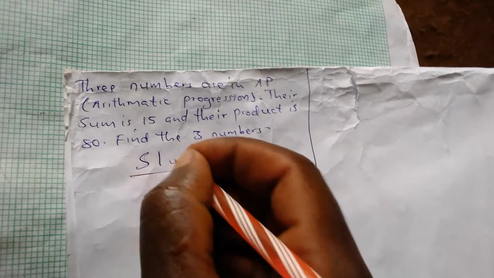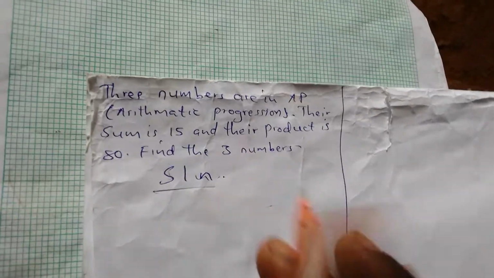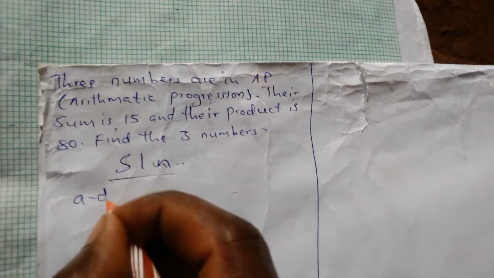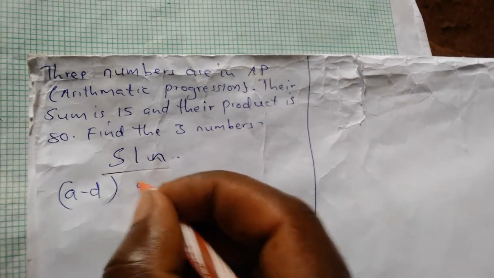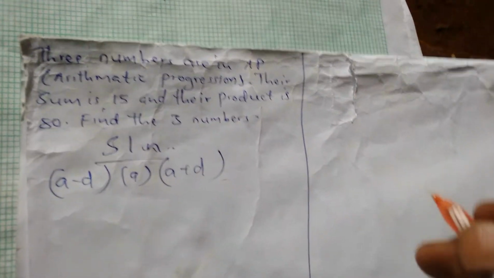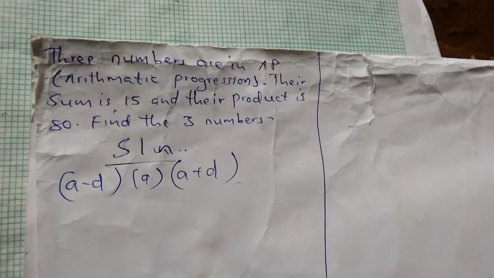Solution for this. When you find this kind of question, the first thing to do is to take the three numbers as A minus D, the second one as A, and the third one as A plus D. Those are the three numbers. That is the first step to do when you find this kind of question.